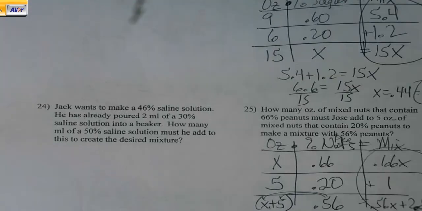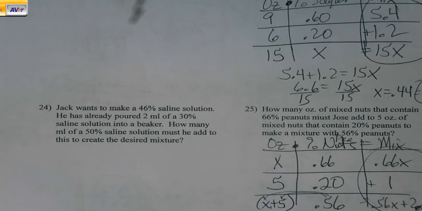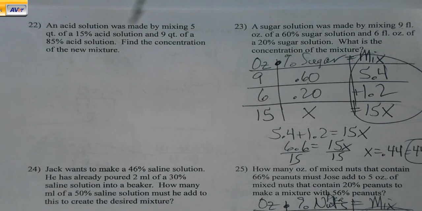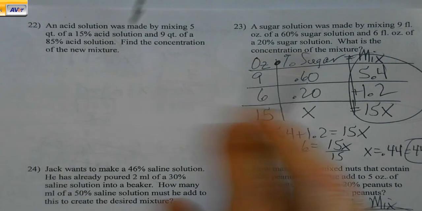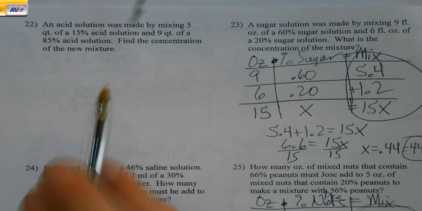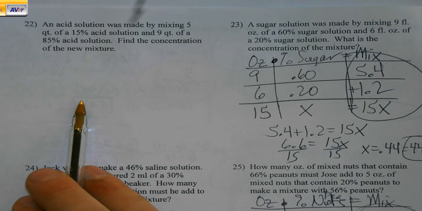And so finally we get back here into the back. And again, the setups for all of these evens are the same. Find the concentration of a new mixture. What's the concentration? They're the same. Use this one to help you set up this one. But you need to be able to set up this without a help, because when we get to the test, you've got to be able to do it on your own.